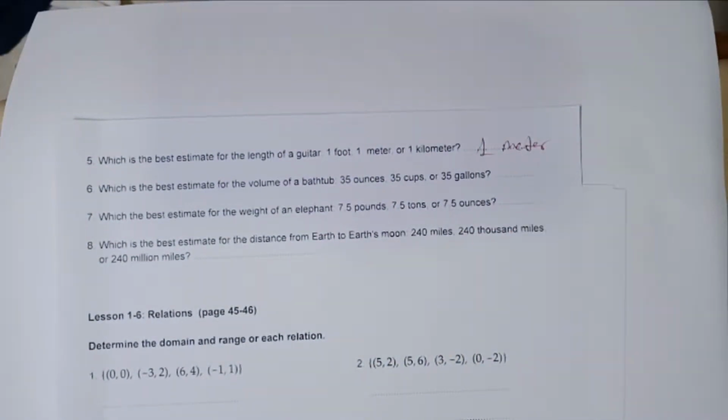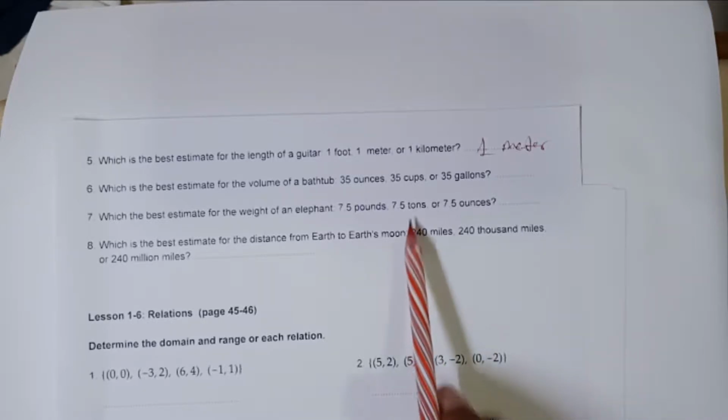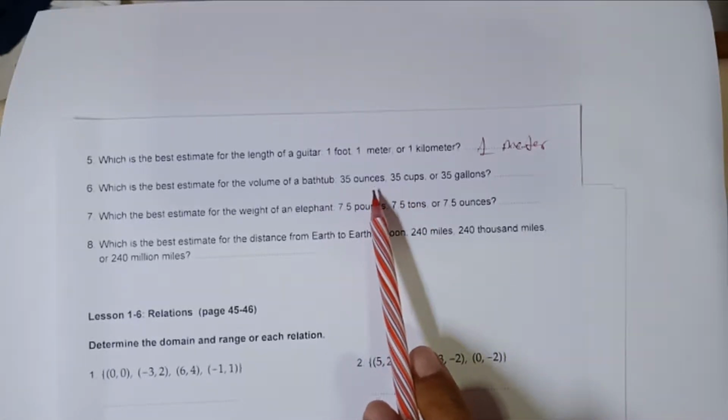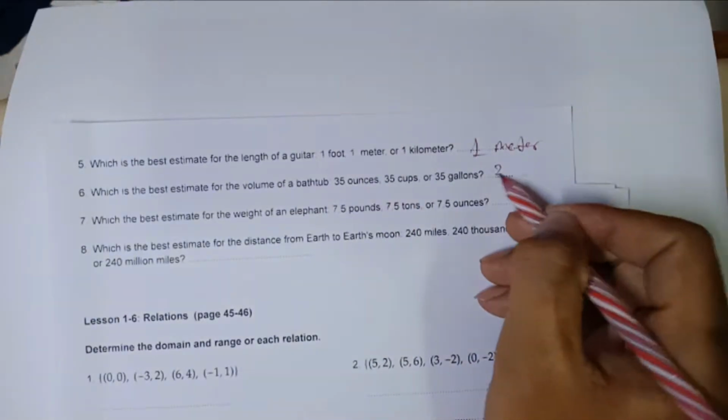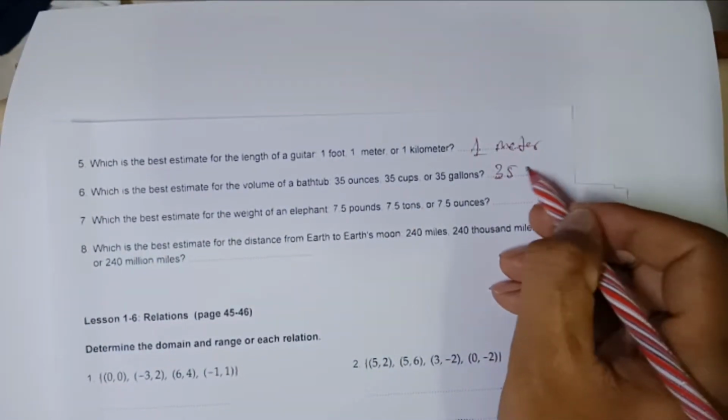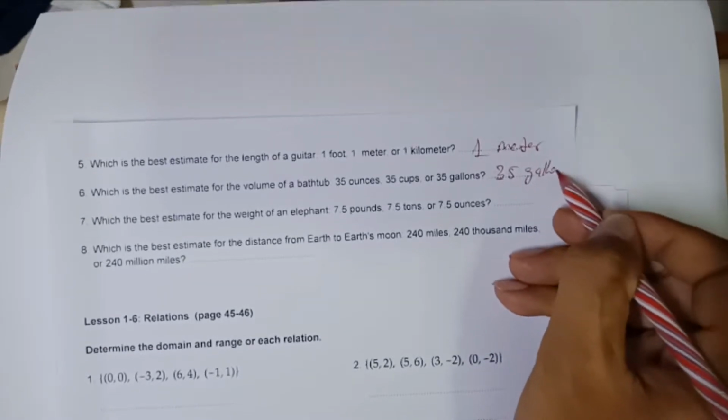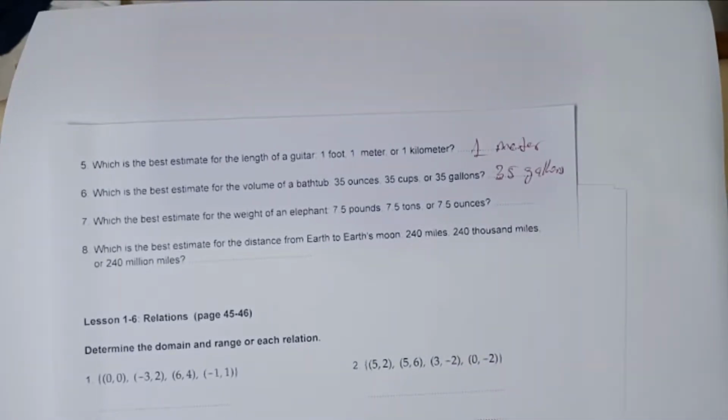Which is the best estimate for the volume of a bathtub? For a bathtub, what do you think it is? 35 ounces? Nah, too little. 35 cups? No, not enough. 35 gallons. That should be more than enough. Gallons.